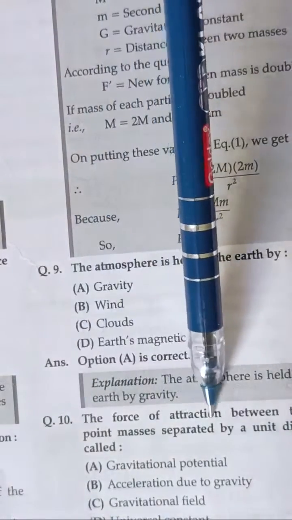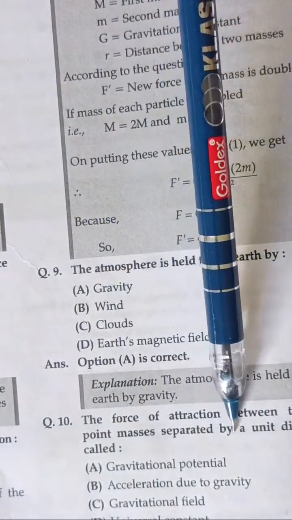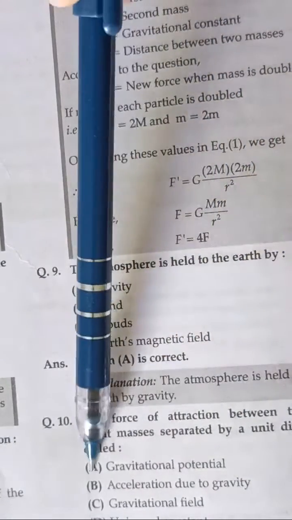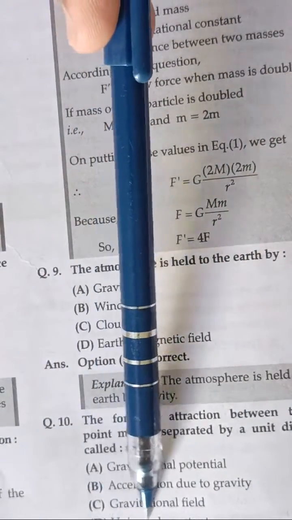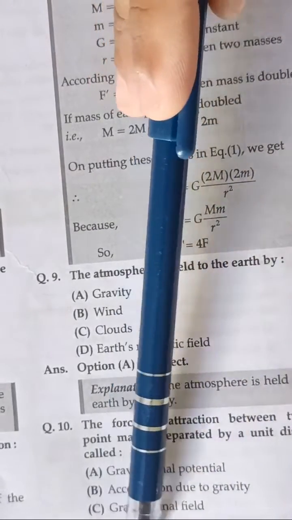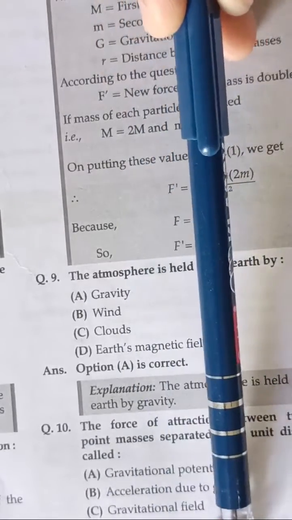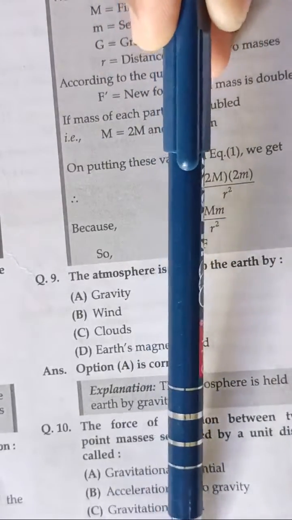The force of attraction between two unit point masses separated by a unit distance is called? Answer is D. Universal constant. Explanation: the force of attraction between two unit point masses separated by a unit distance is called the universal gravitational constant.